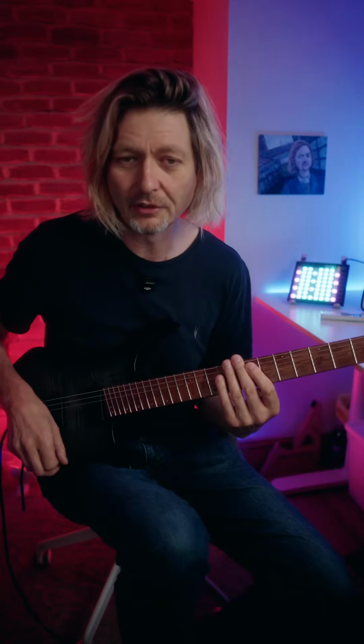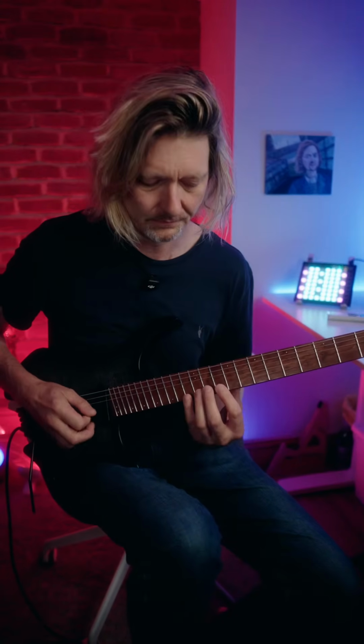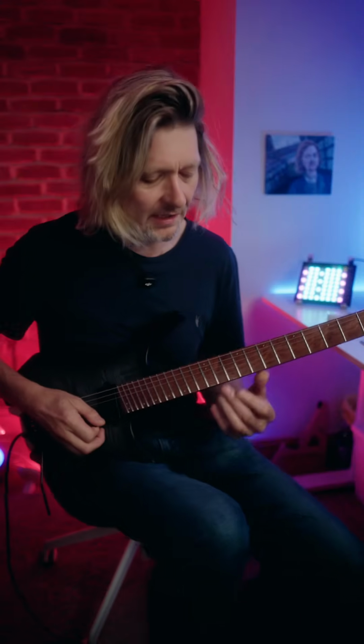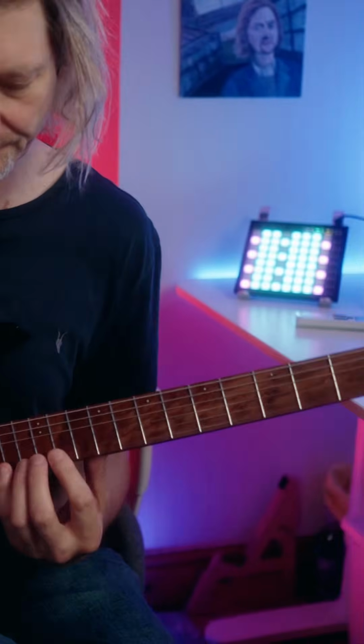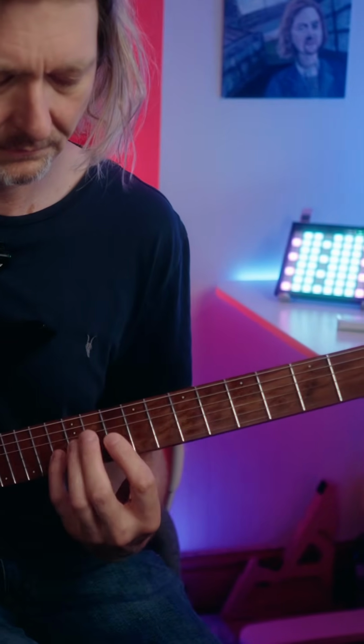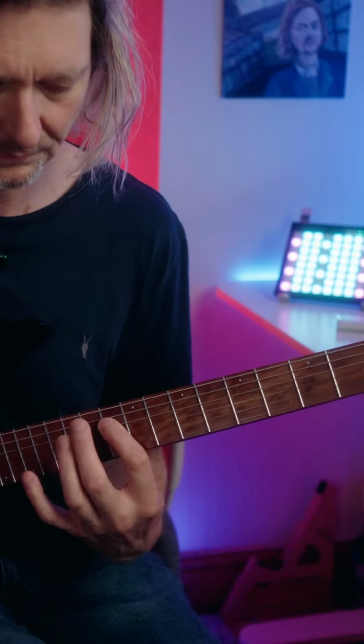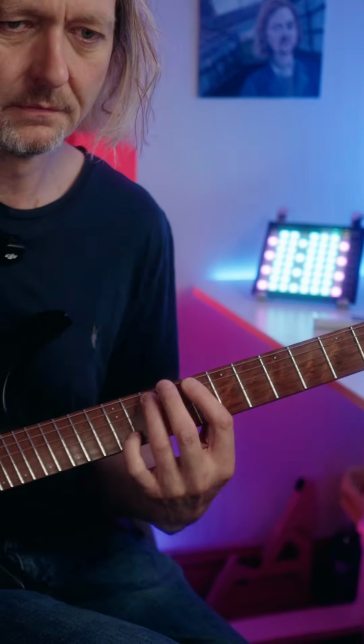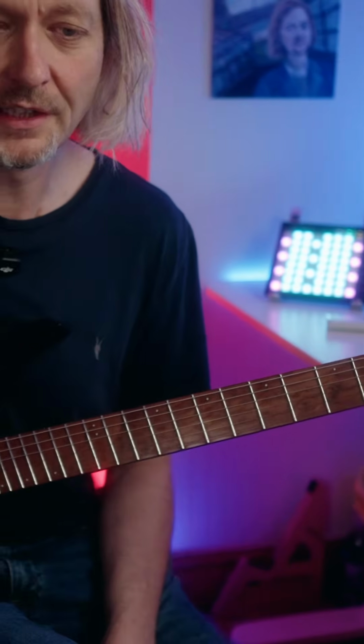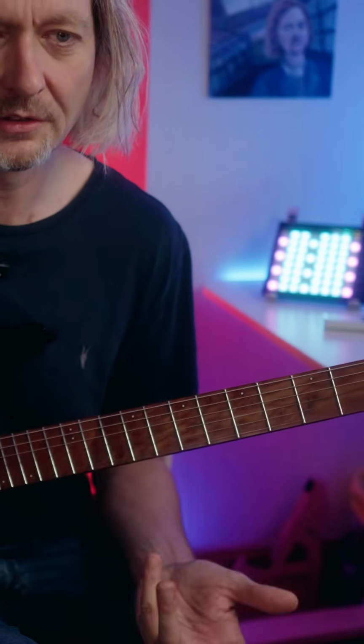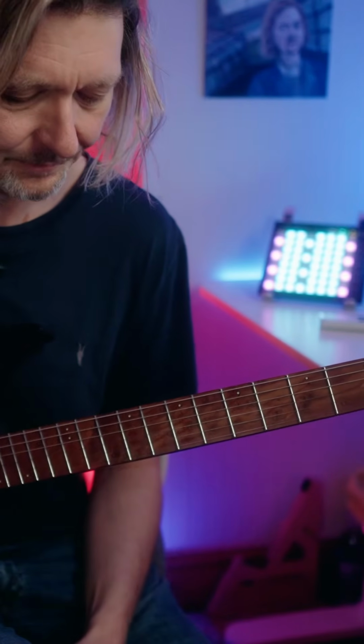I just think of the 9th added on to that pentatonic, and you'll get little phrases like that, just to flavour things up.